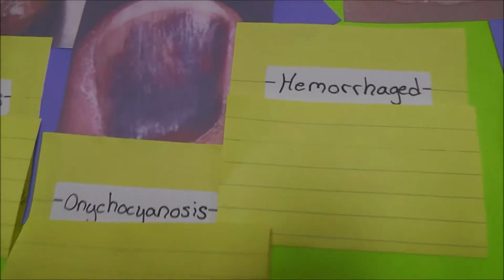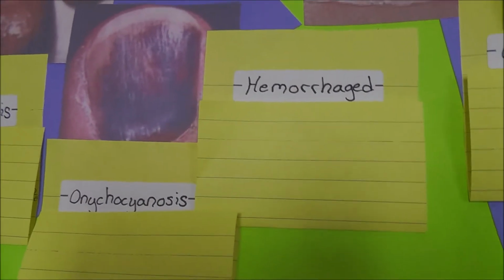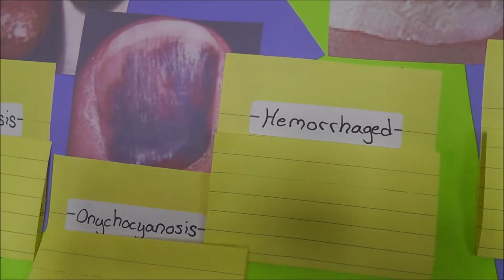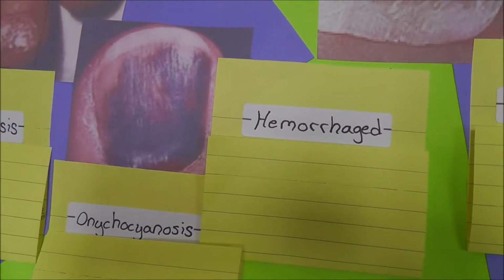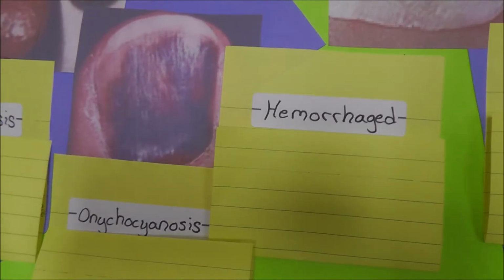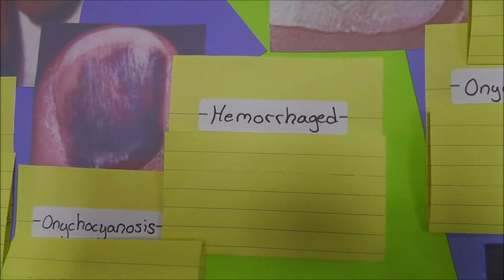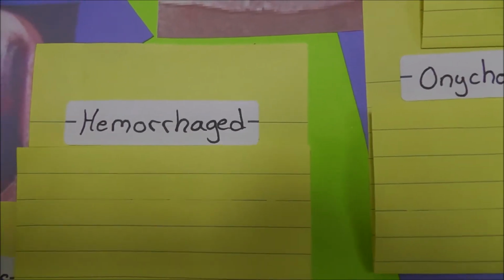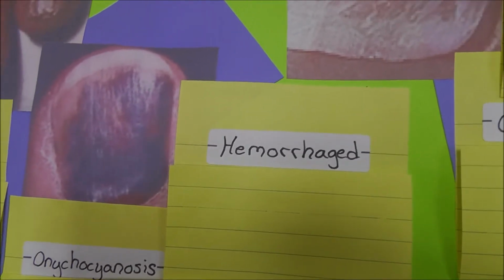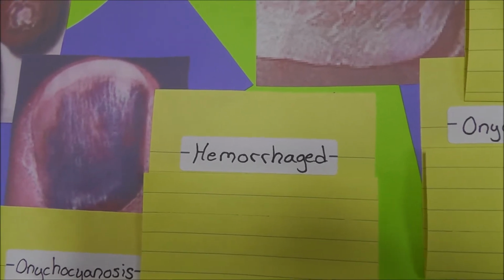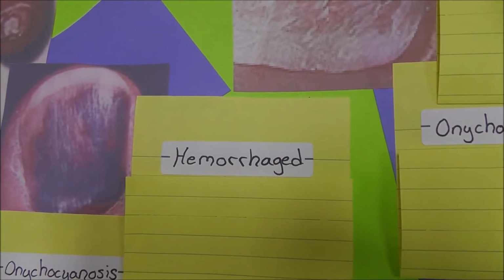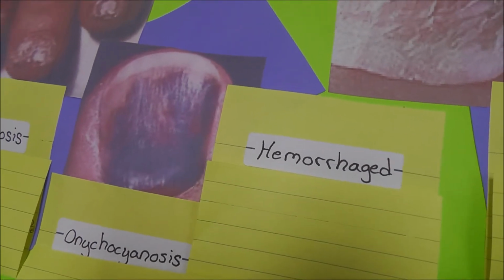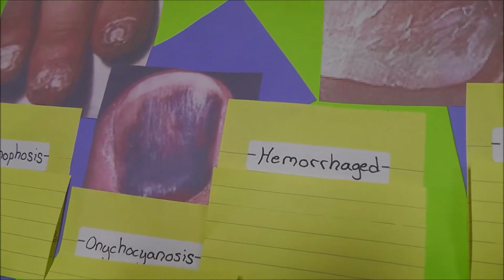So then here we have onychronosis, which is blue nails. It's a blue discoloration of the nail bed, which can be caused due to poor circulation. Definitely do not treat if that's the case. But there is also hemorrhaged nails, which is actually trauma that has been done to the nail. So it's either bruised or bleeding underneath the nail. If it's painful, definitely do not treat it, as it's only going to hurt the client.